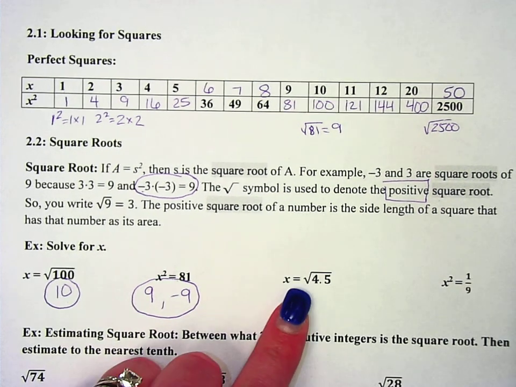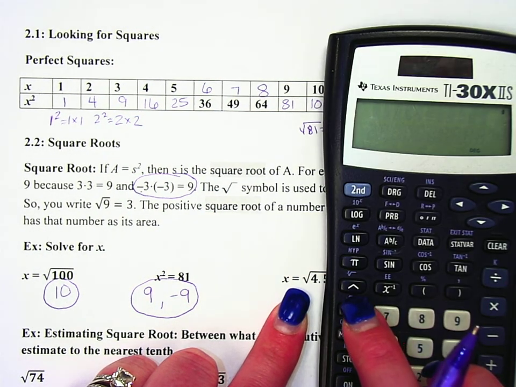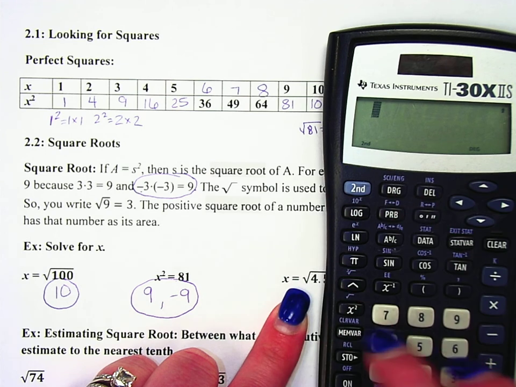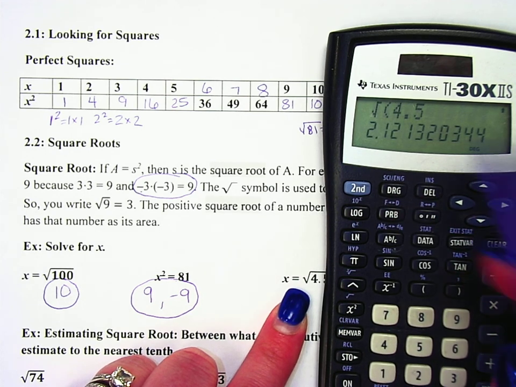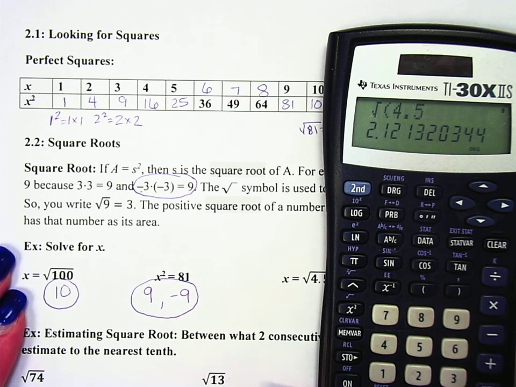Okay, so in our next one, the square root of 4.5, I need to go to this command up here in the blue. So I'm going to hit second first, then my square. And when I type in 4.5, notice it gives me a big long decimal. This is not a rational number, okay? Its decimal's going to go on forever and not repeat. So I'm just going to copy down the first 2.